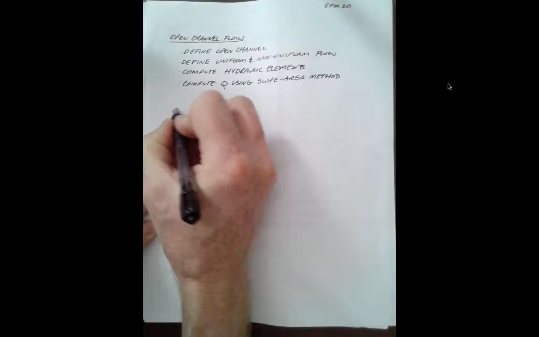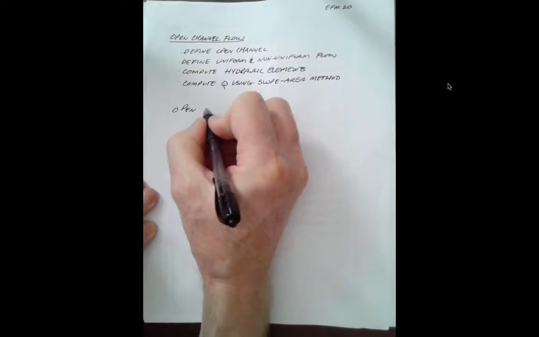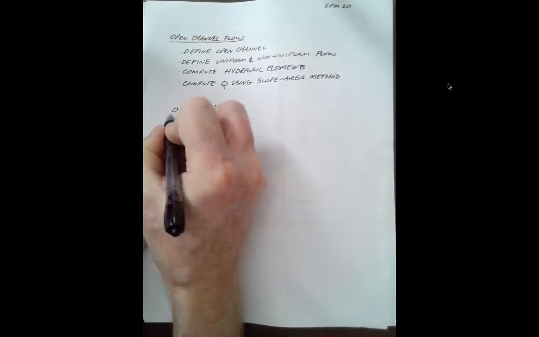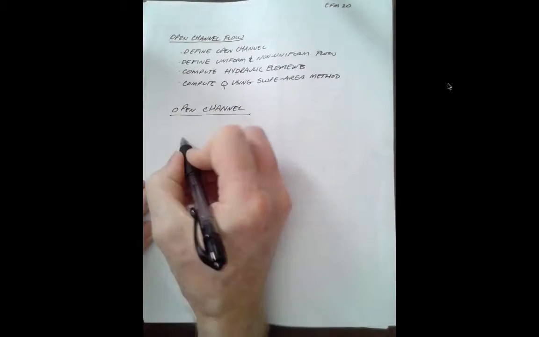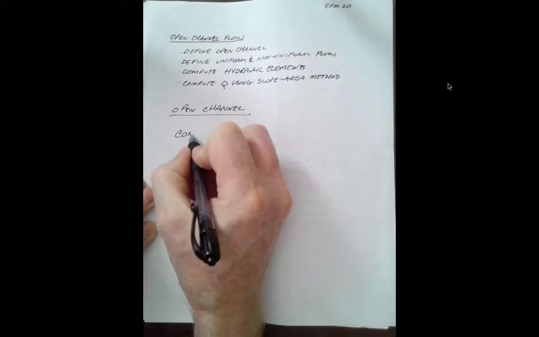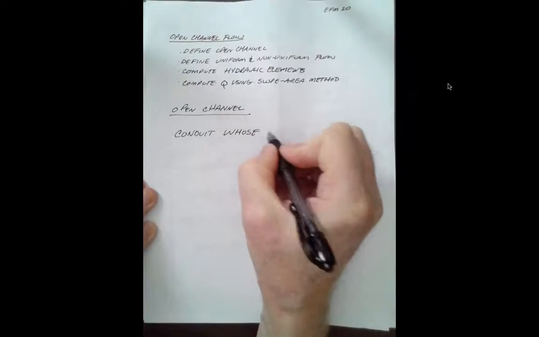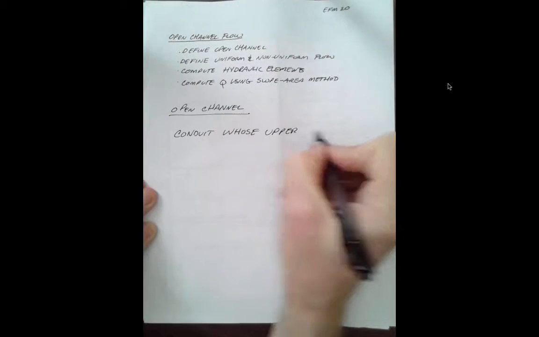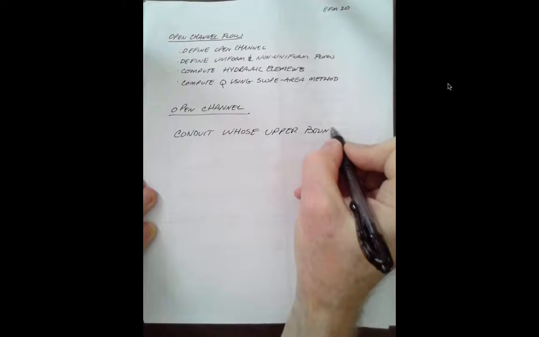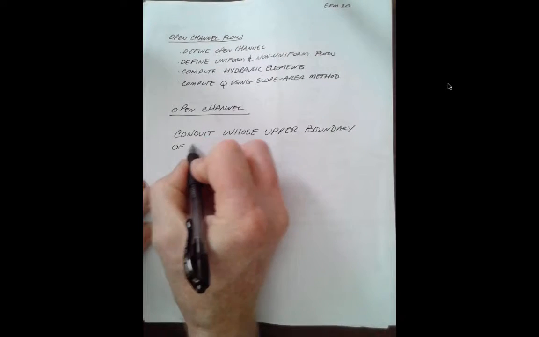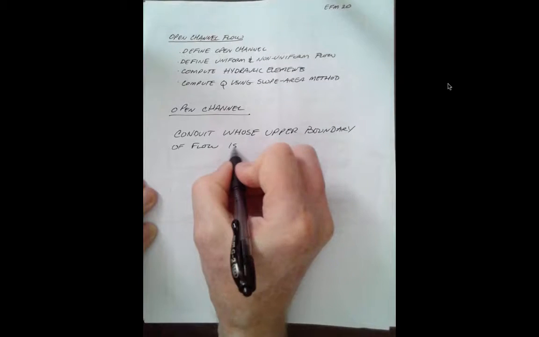An open channel is a conduit whose upper boundary of flow is a free surface.